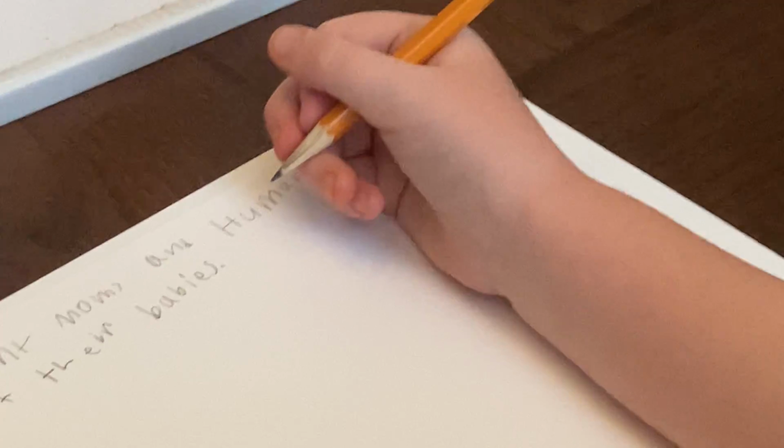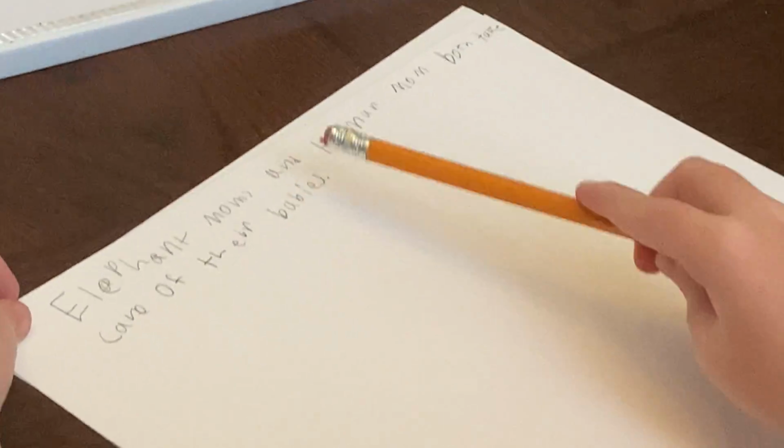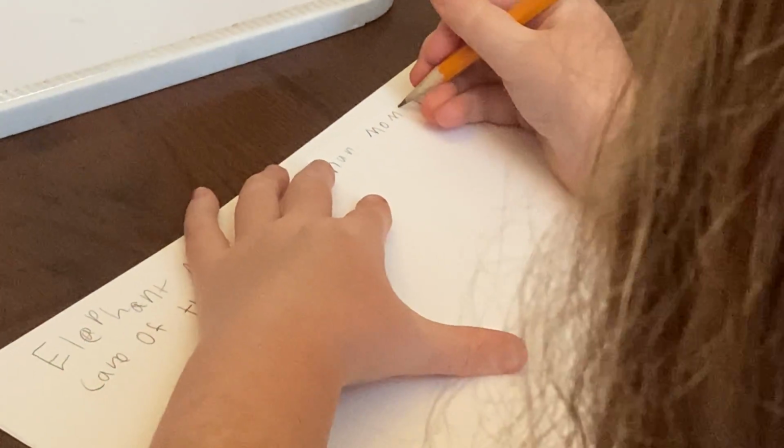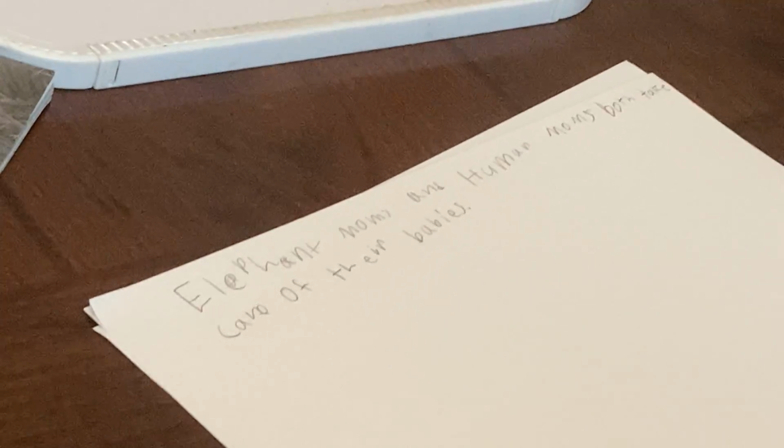I think so. Okay, go back and read it and tell me if it makes sense. Elephant moms and human moms both take care of their babies. Awesome. That's a great sentence. And I put a period at the end. And you put a period. And so now how can we say they're different? Elephant moms and human moms are different because they both need different parts of their bodies to take care of their babies.